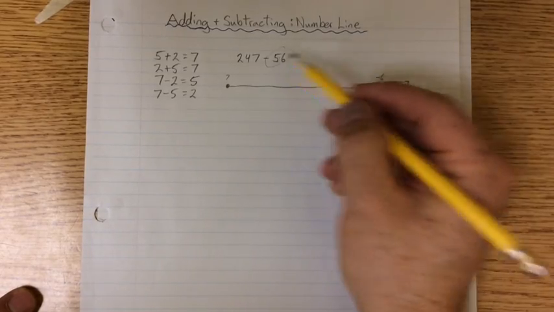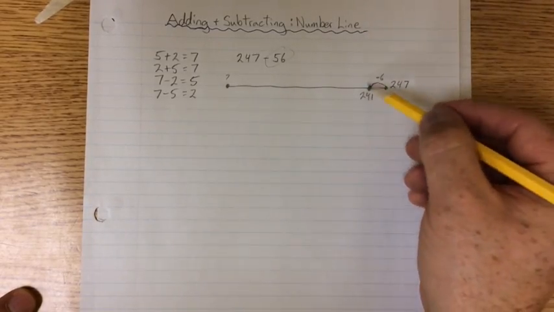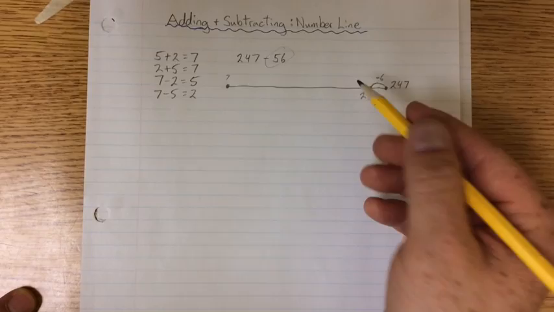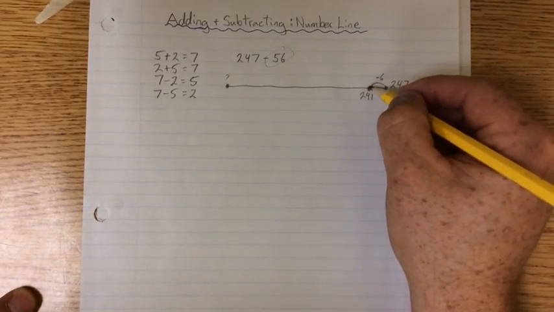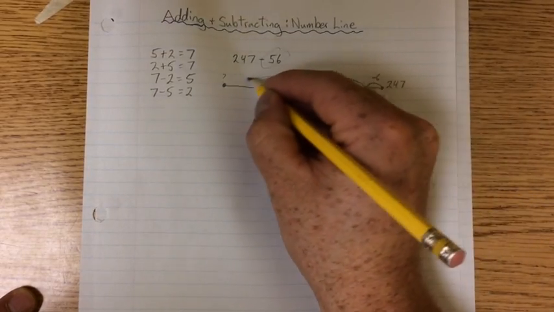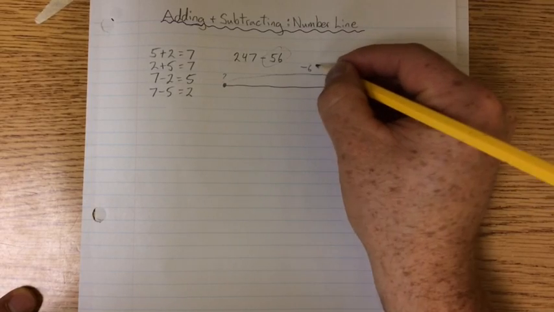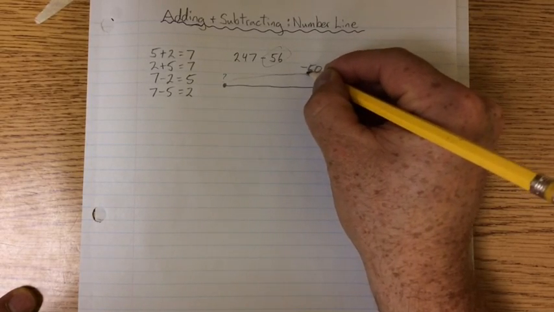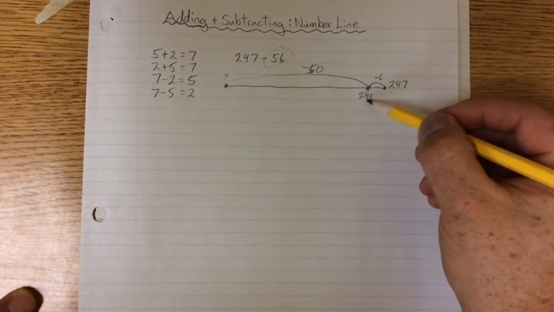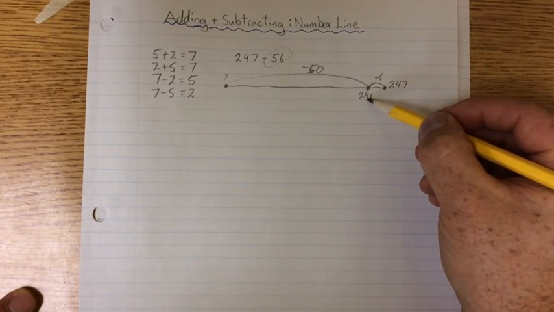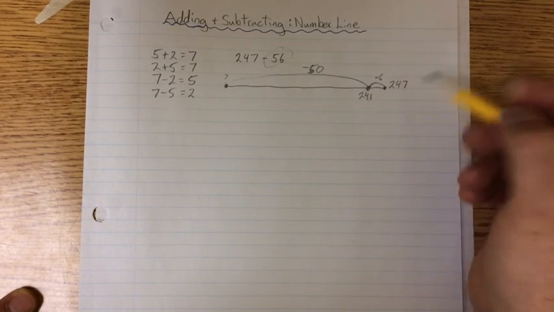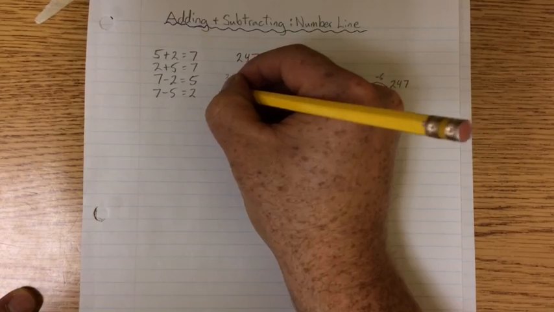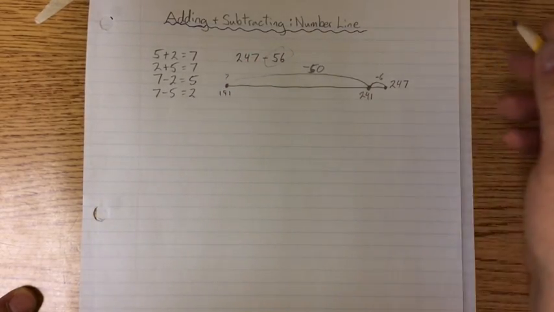Now I'll take the next step of jumping back all 50, which could be broken into two parts, but I'll do it right now as a whole. If I take away my 50 now, minus 50. So I have to look at the 240 minus 50, or 24 minus 5. Gives me 19. 191.